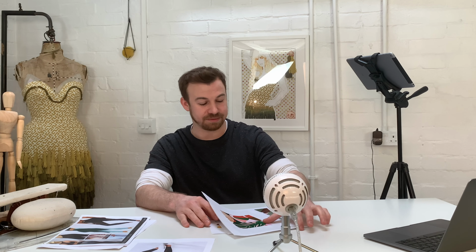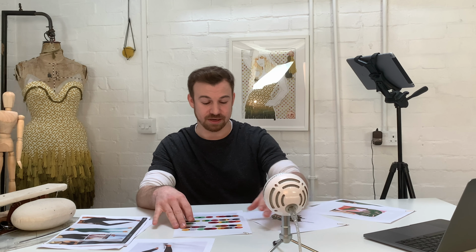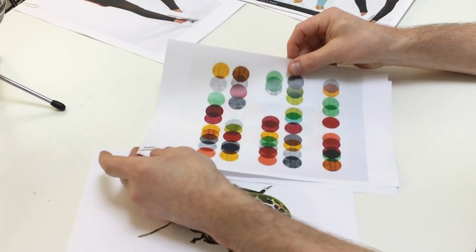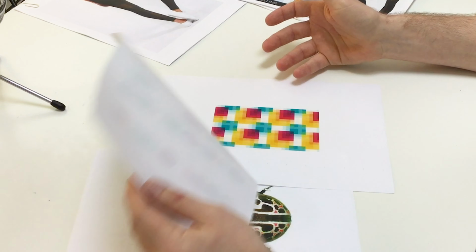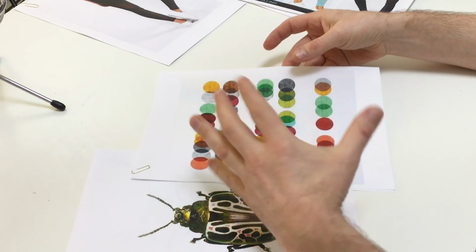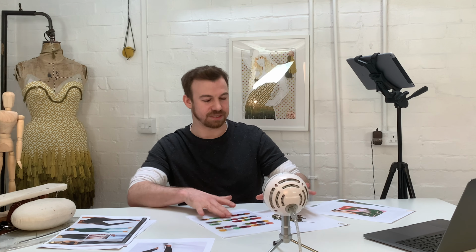And the other print concept was this one. This is the 1950s, the very simplistic, pixelated colour blocks, let's say shapes that overlay each other. Really lovely concept as well.